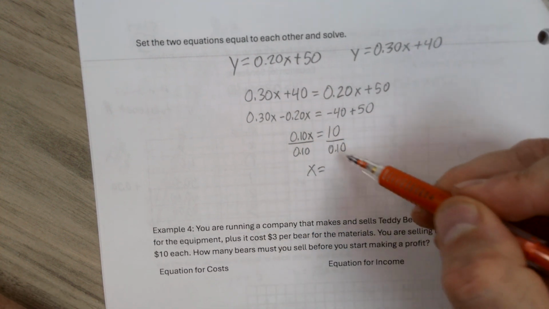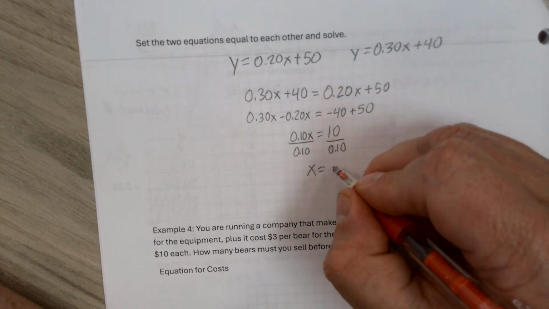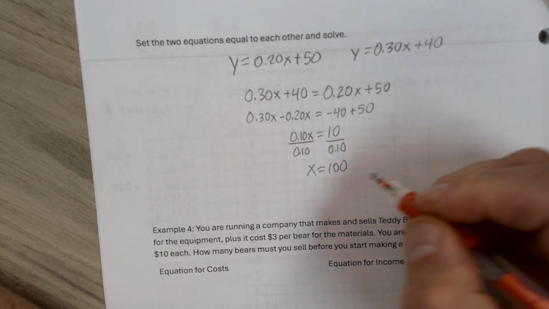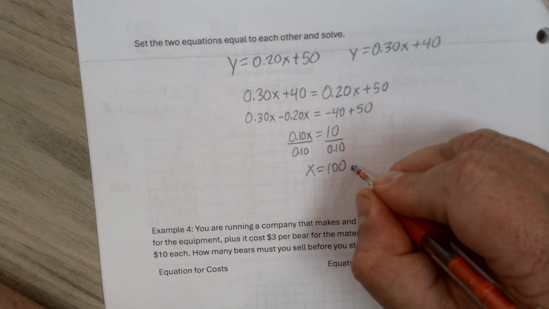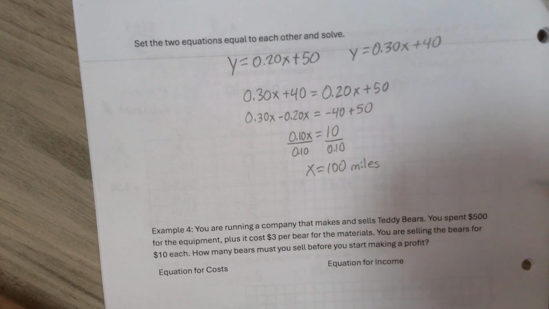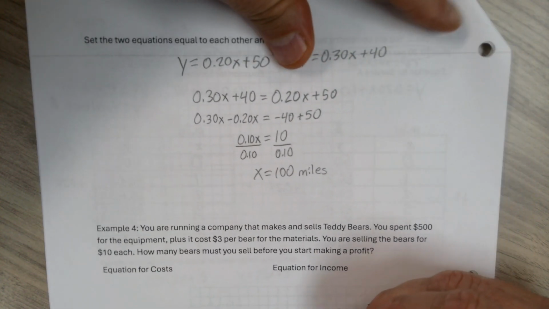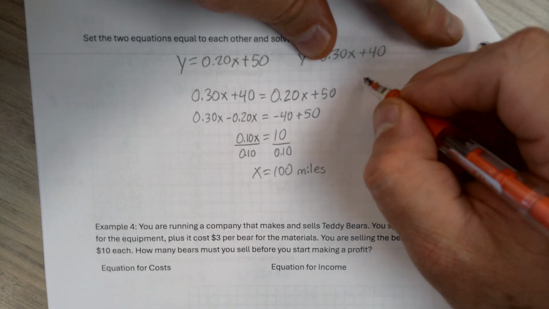This is what I call a calculator moment. Just put that in your calculator. 10 divided by 0.10 is 100. And that tells us that the cost is going to be the same at 100 miles for each company. Now, let's verify that. And how much is that cost?